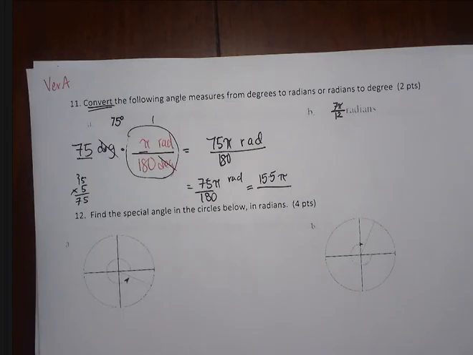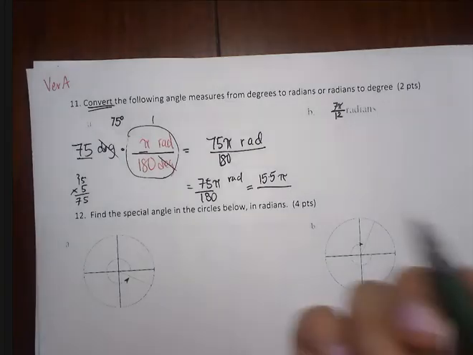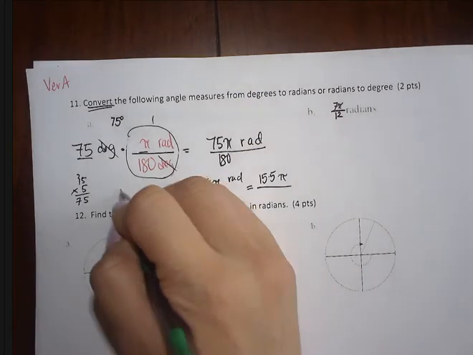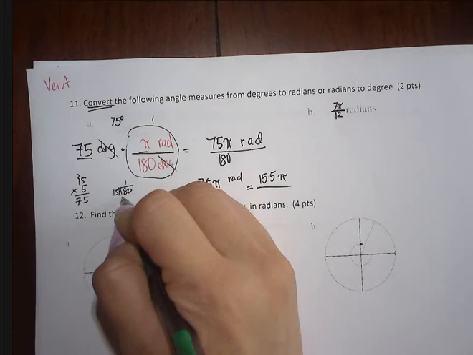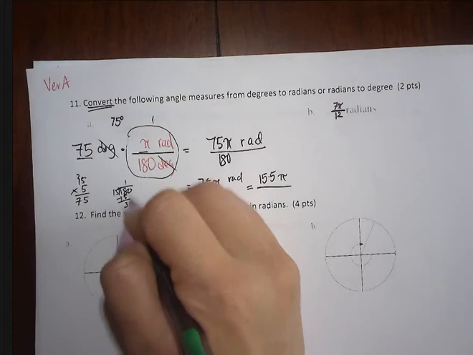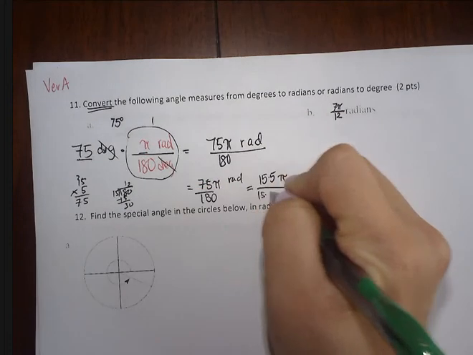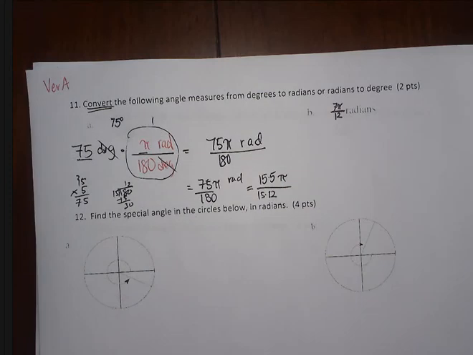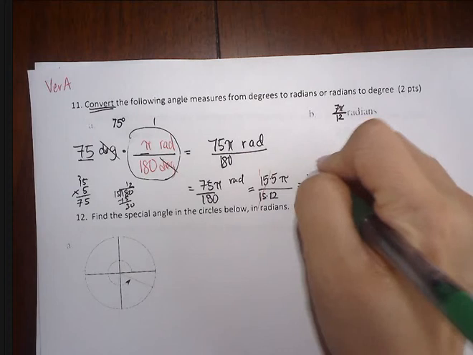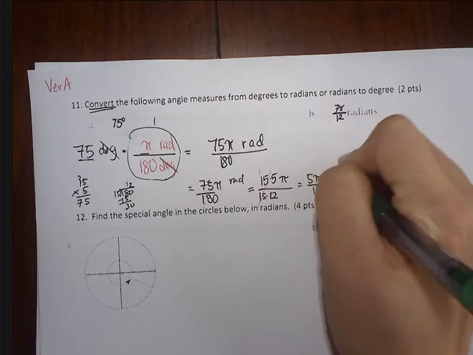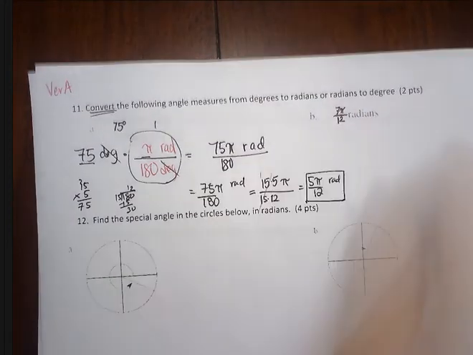Well, I guess I could divide. 15 goes into 180 once, and 30 goes into 15 twice. So 180 is 15 times 12. 15 divided by 15 is 1, and so we're going to get 5 pi over 12 radians for my final answer.